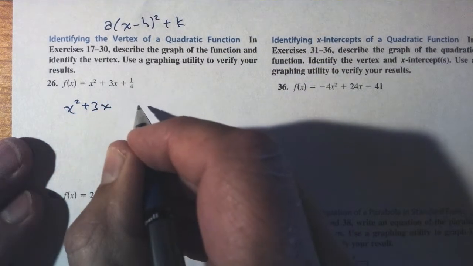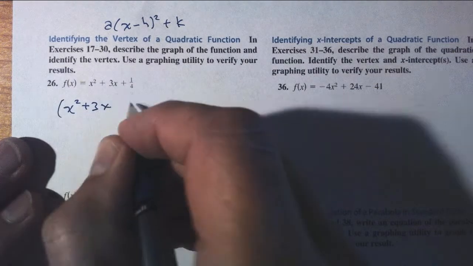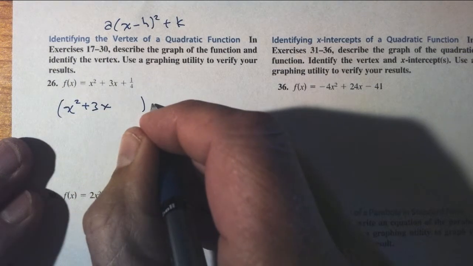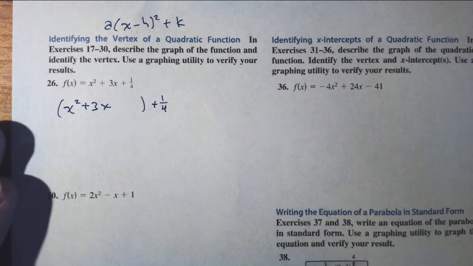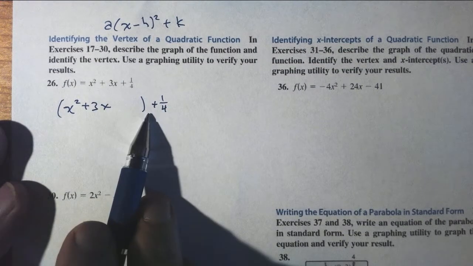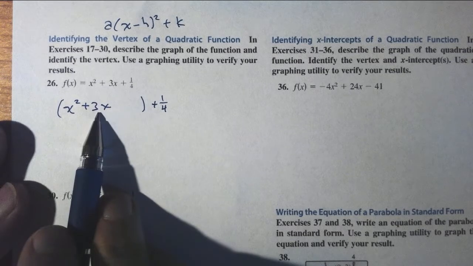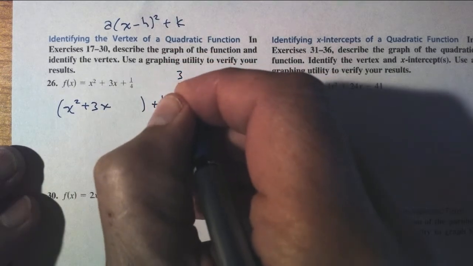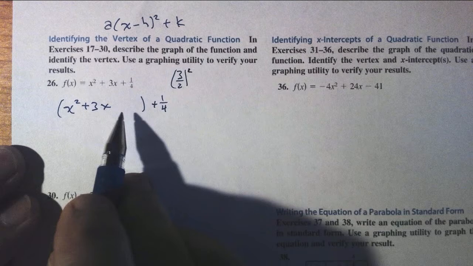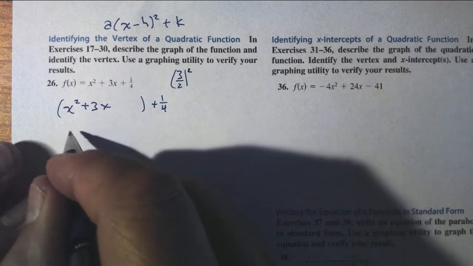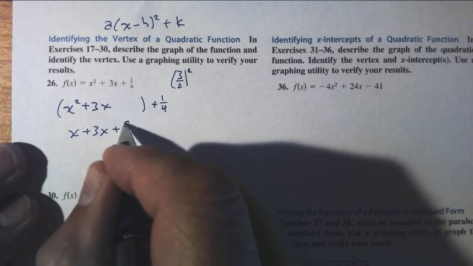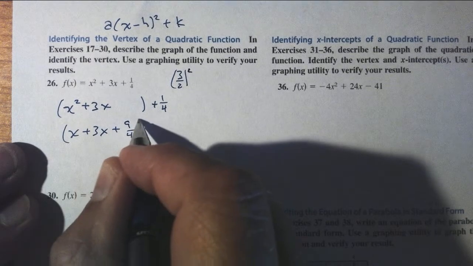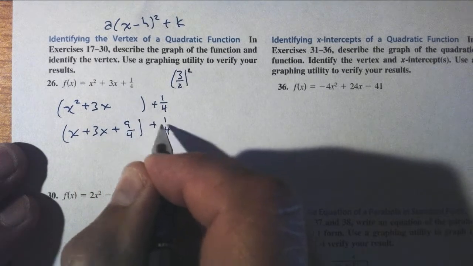Leave a blank and keep my plus 1/4 here. So this is what f of x is. I haven't changed anything, just the form. Still the same function. So I need half of 3 squared to go right here. So this becomes x squared plus 3x plus 9/4, still plus a 1/4 here.